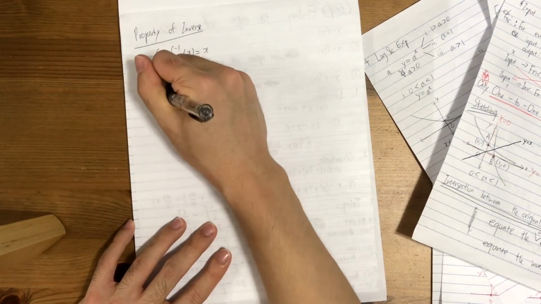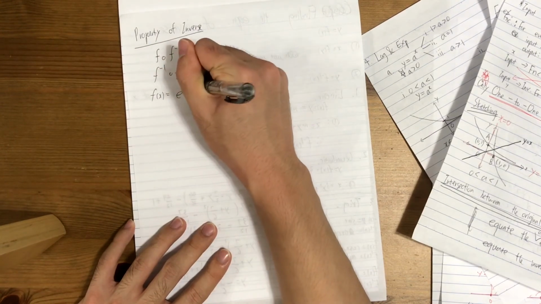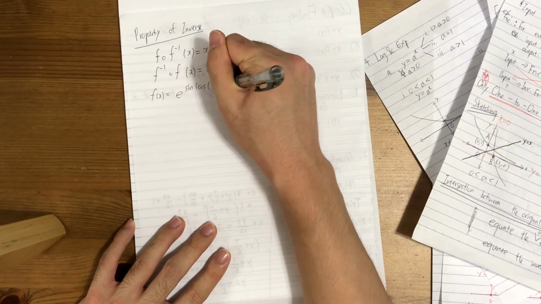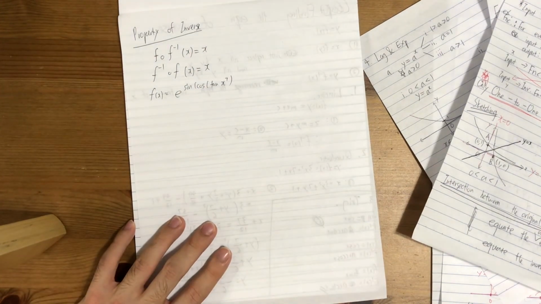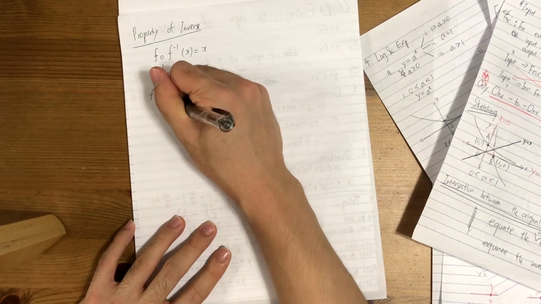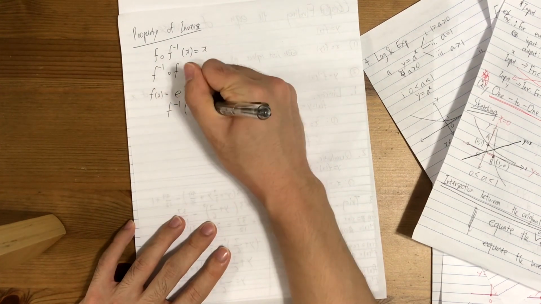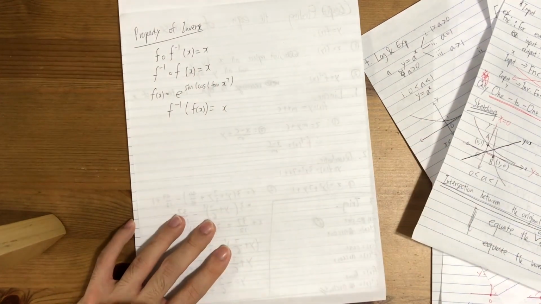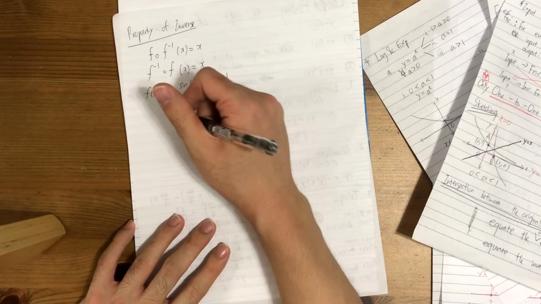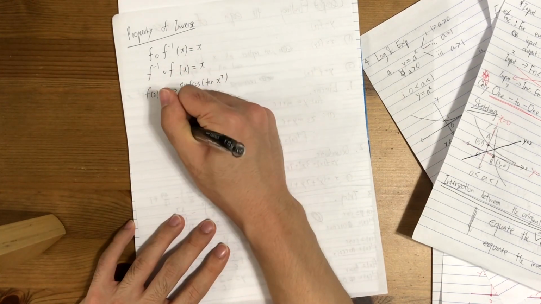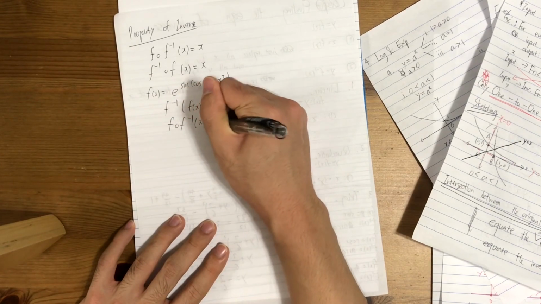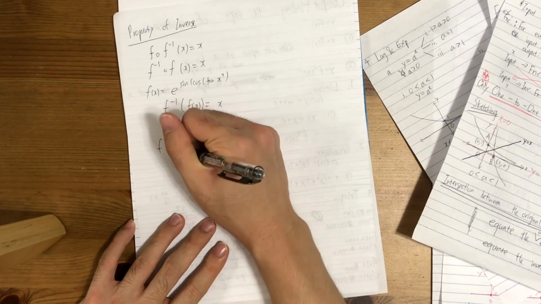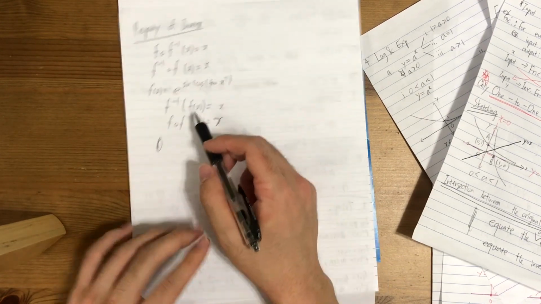What this means is that, for example, if you have f(x) as e to the sine cosine tangent x to the 7, let's say, then if you want to find f inverse of f(x), what is it? You don't even have to calculate it, it's x, right? And the same for something like this, okay?